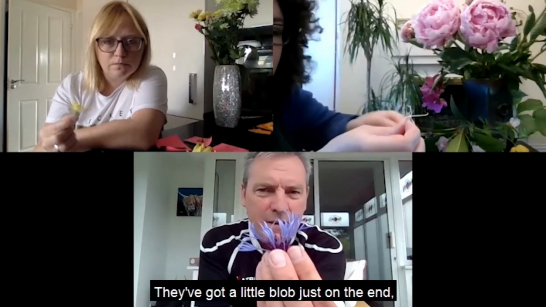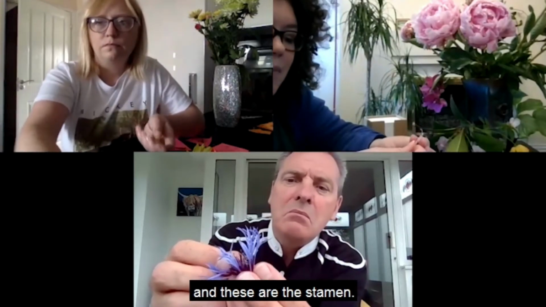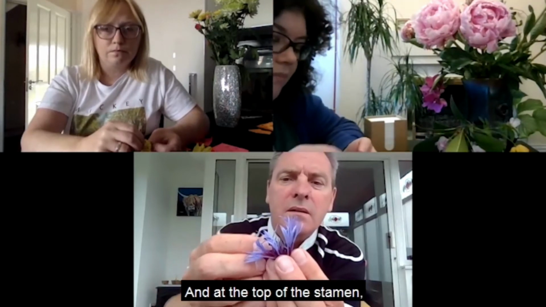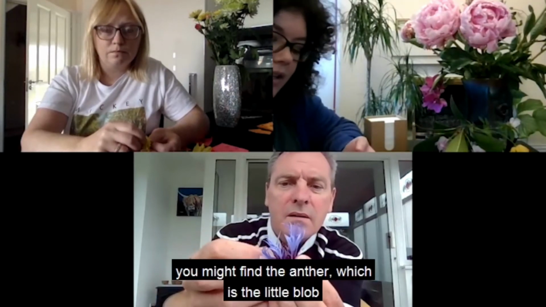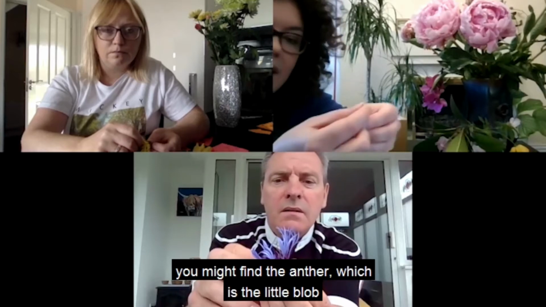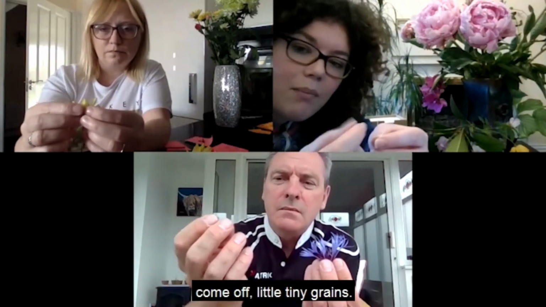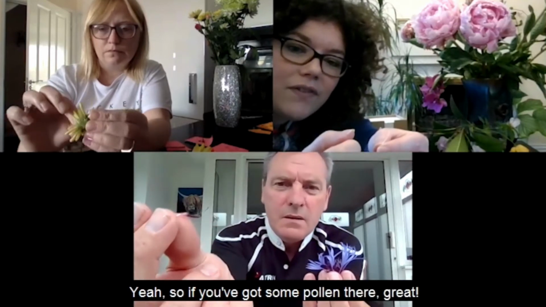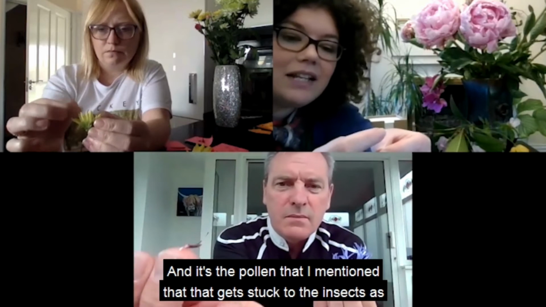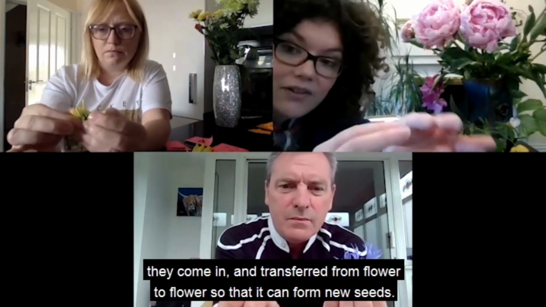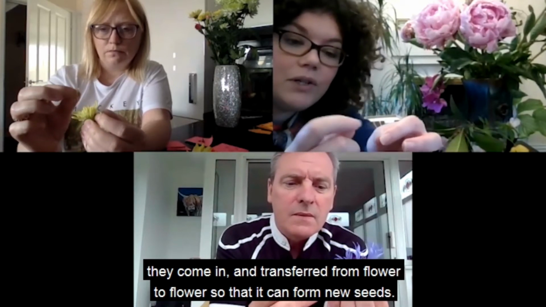And they've got a little blob just on the end, and these are the stamen. So not every flower has these, but lots of them do. And at the top of the stamen, you might find the anther, which is the little blob just at the top. And sometimes, if you brush your finger across it, you get some pollen come off, little tiny grains. Yeah, so if you've got some pollen there, great. And it's the pollen that I mentioned that gets stuck to the insects as they come in and is transferred from flower to flower so that it can form new seeds.